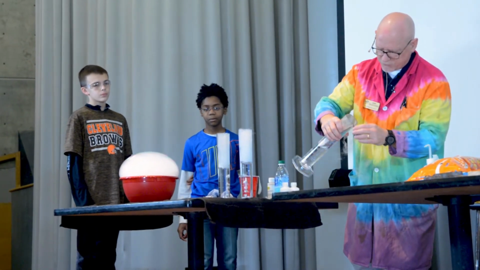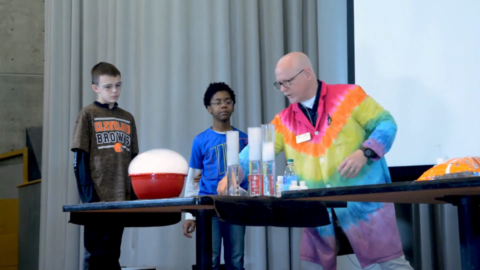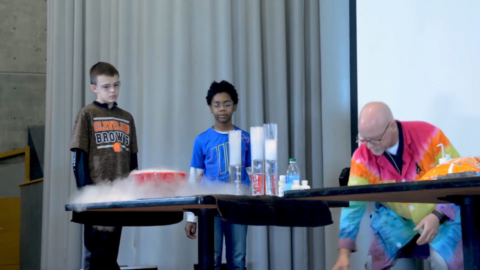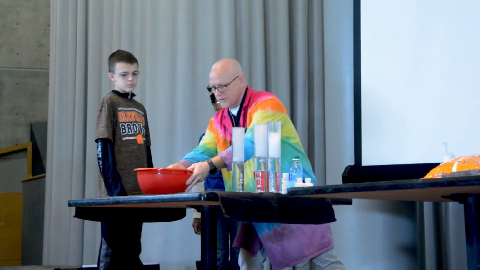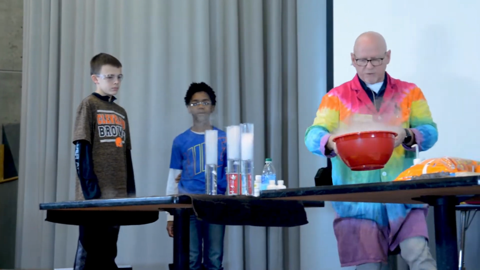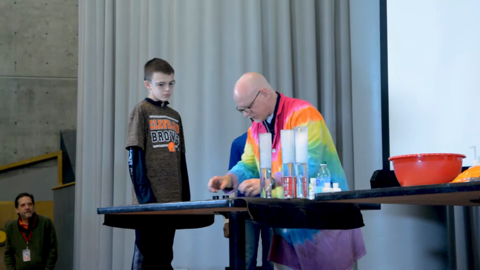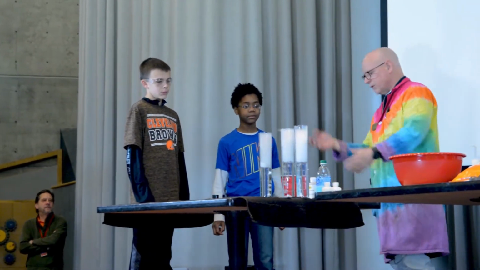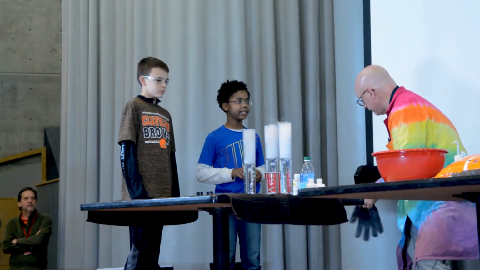So I'm trying to get a little bit of this warm water in here. Now what we can do, the film cans are really good at keeping things sealed. So it's like a sealed container, all right? What we're gonna try to do with the film cans is we've got some water in there, we're gonna stick a little piece of dry ice in there, and then we're gonna seal it up real quick and see what happens, okay? Are you ready?